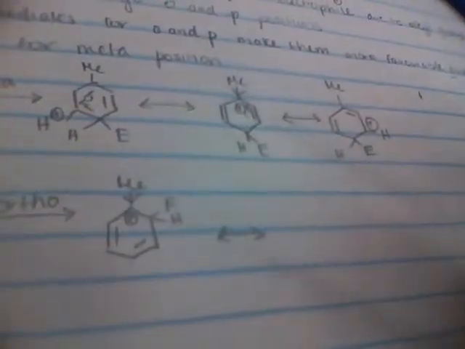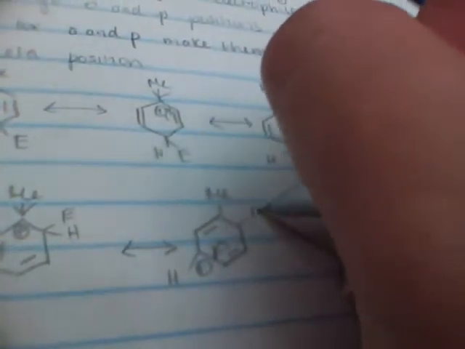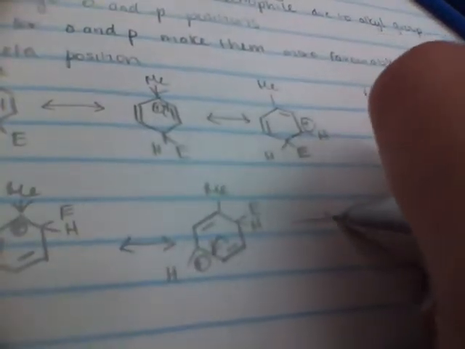I'll move the double bond. It's not really a double bond, but we draw it to look like one. And then I'm going to draw another resonance structure. So there I've got the resonance structures.